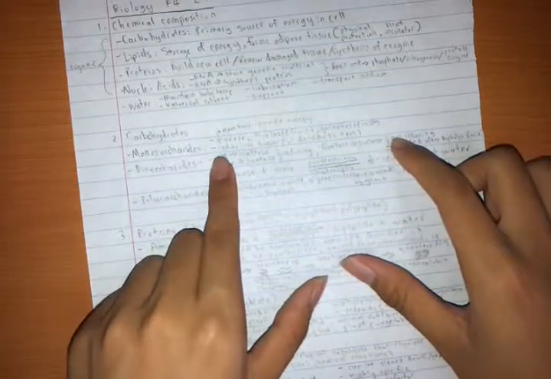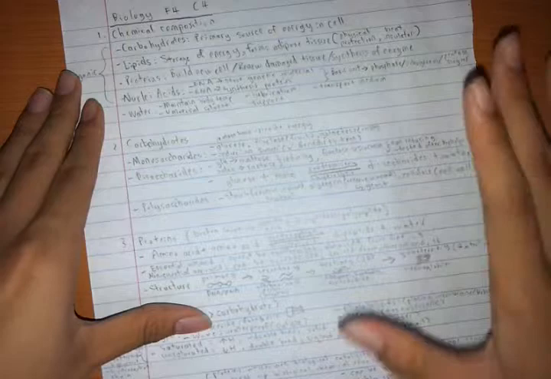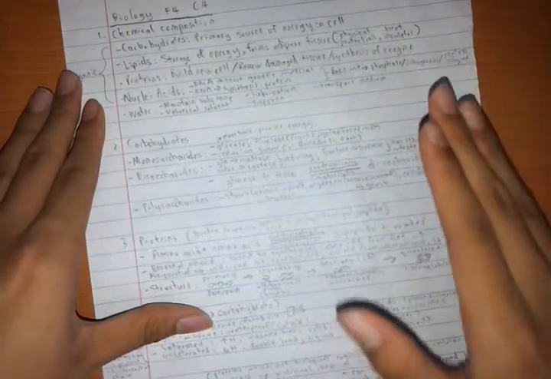Now, they are all reducing sugars, so basically as long as you use the Benedict test, there's no need to add hydrochloric acid or other stuff to it. Just do the Benedict test, and it will work. It will detect it. Brick red precipitate will be formed.